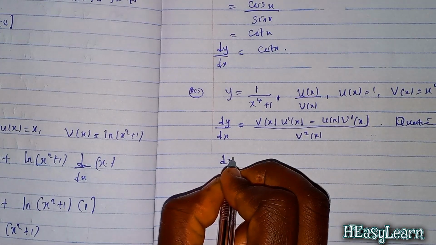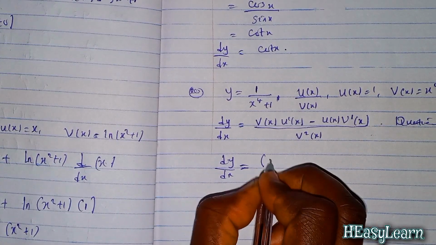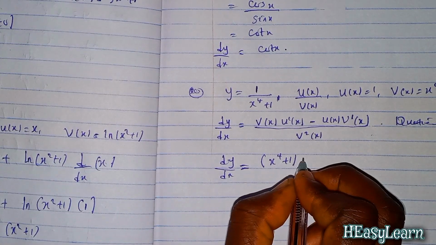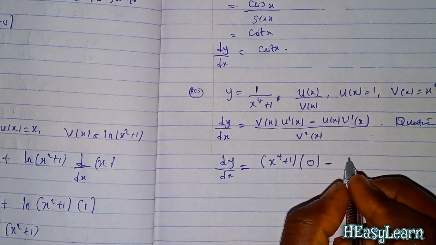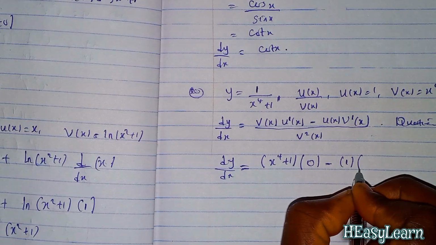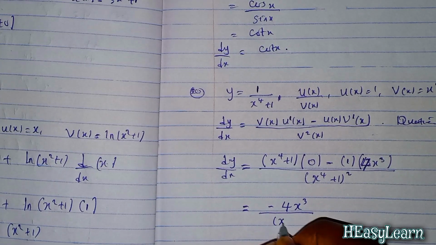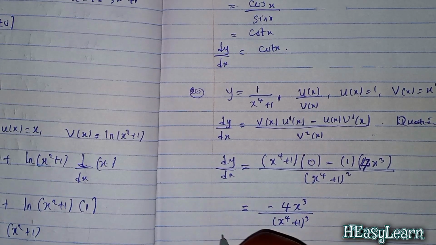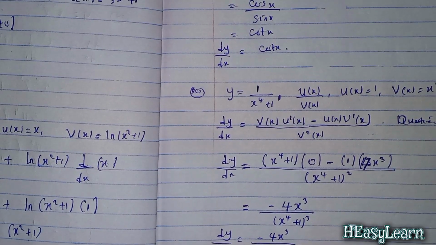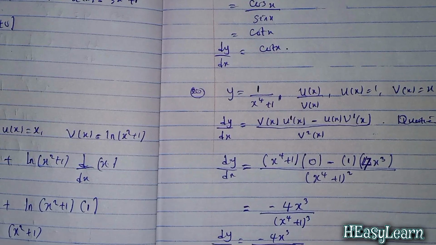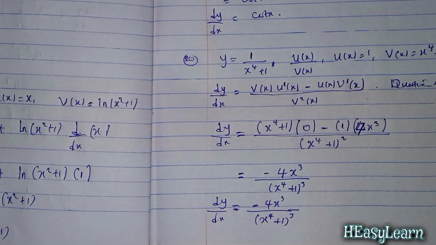Quotient rule taking. So the dy over dx of this function, by quotient rule: keep the denominator, multiply by the derivative of the numerator, which is u, minus keep the numerator and differentiate. So by quotient rule, 4x to the power of 3 over (x to the power of 4 plus 1) cubed. So the dy/dx of this function is minus 4x to the power of 3 over (x to the power of 4 plus 1) to the power of 3. So by quotient rule, this is the derivative of the function.